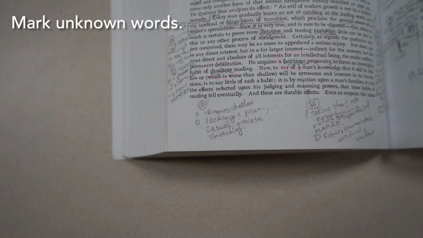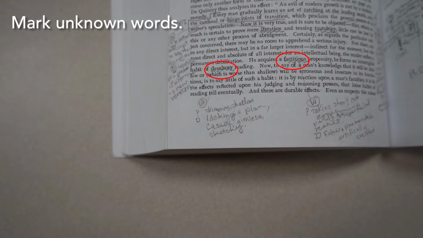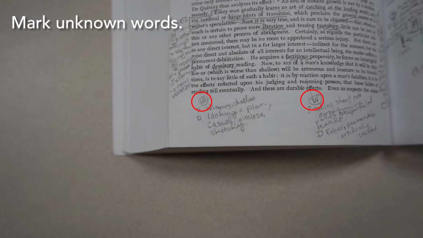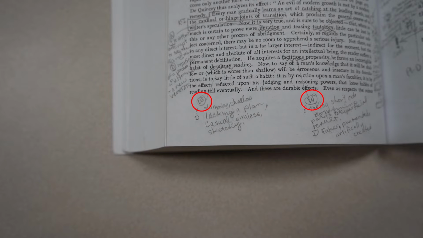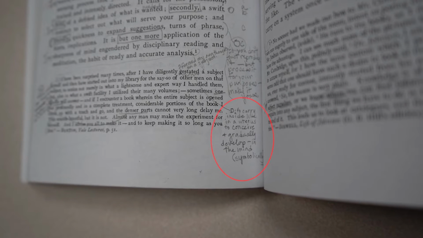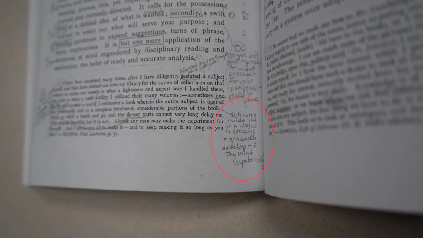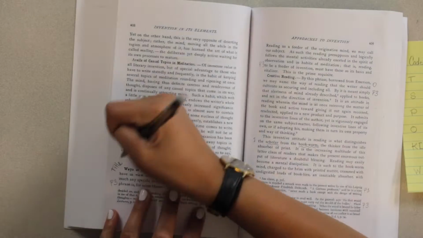Mark unknown terms you feel you need to learn. Study the context right then and make your best guess of what it might mean. Write your guess in the margin with a question mark to indicate that it is a guess. If you look it up, write the essence of the definition and a D for dictionary definition.